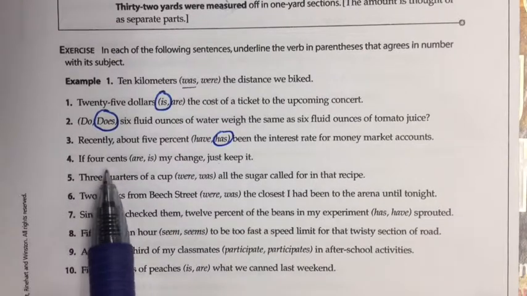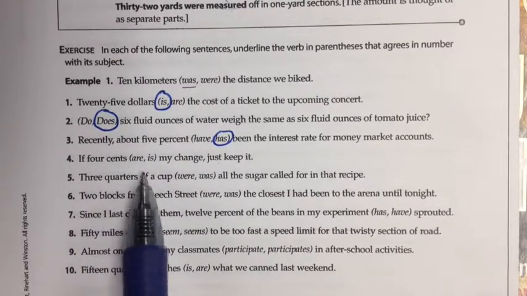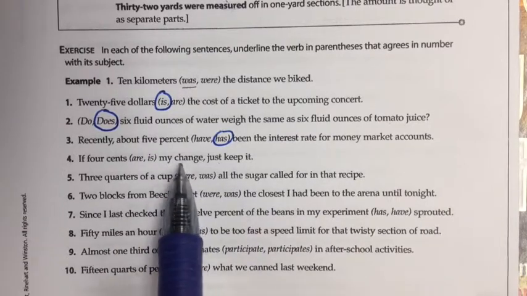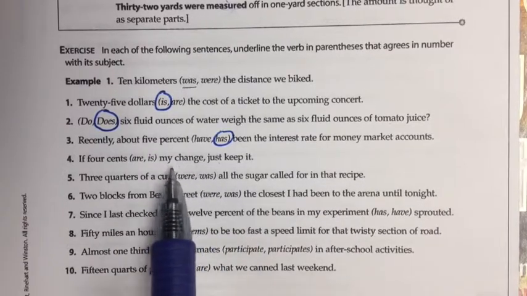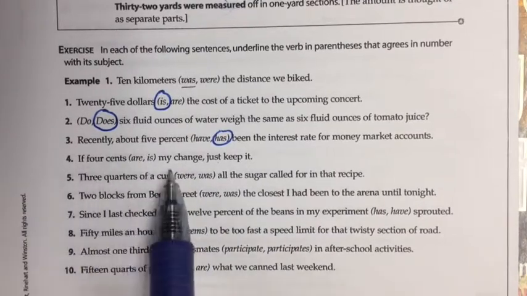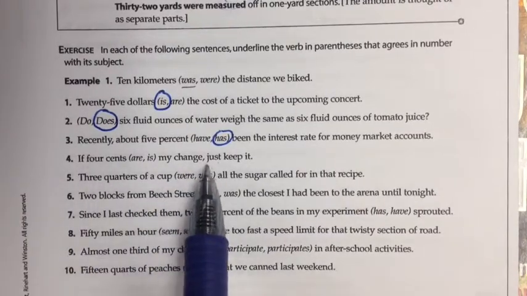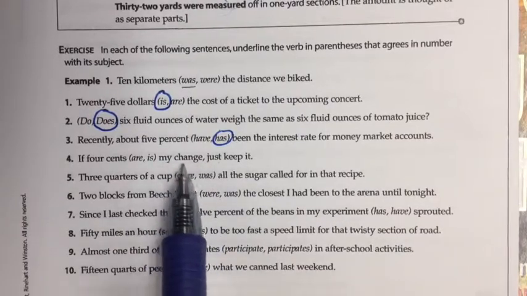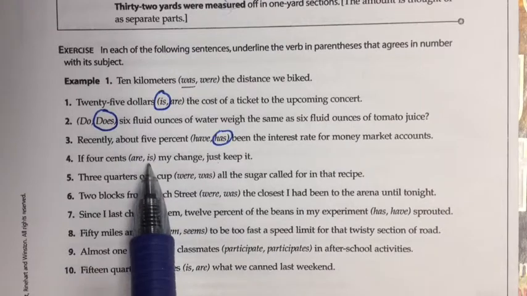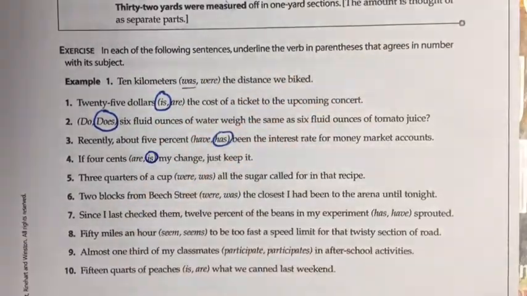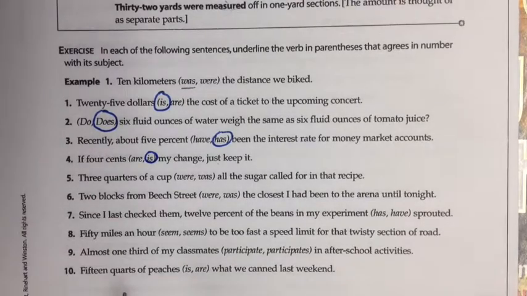And 4. If 4 cents are or is my change, just keep it. So here is my change. My change here is one idea. It's one thing. It may be 4 individual pennies, but my change is one singular amount of money, like a price would also be singular. So we're going to say is. 4 cents is my change.